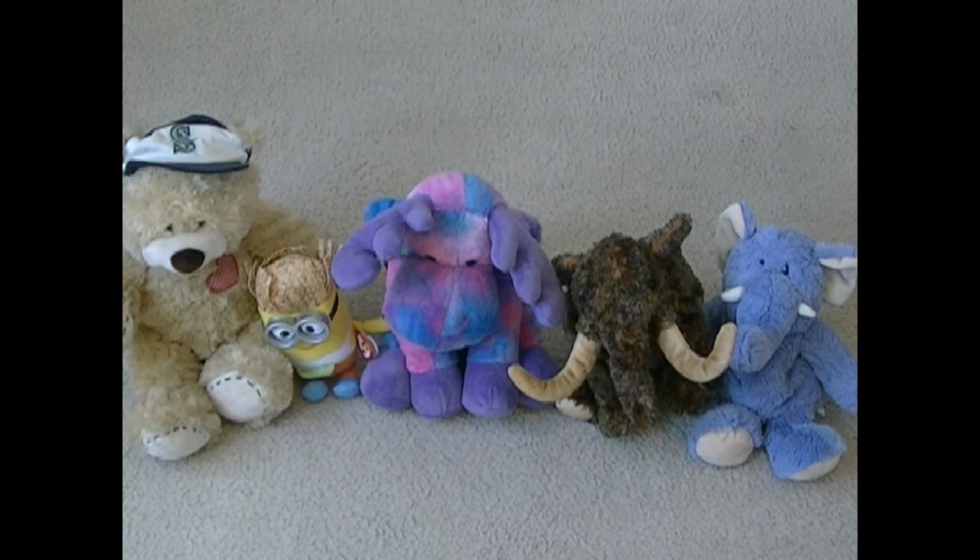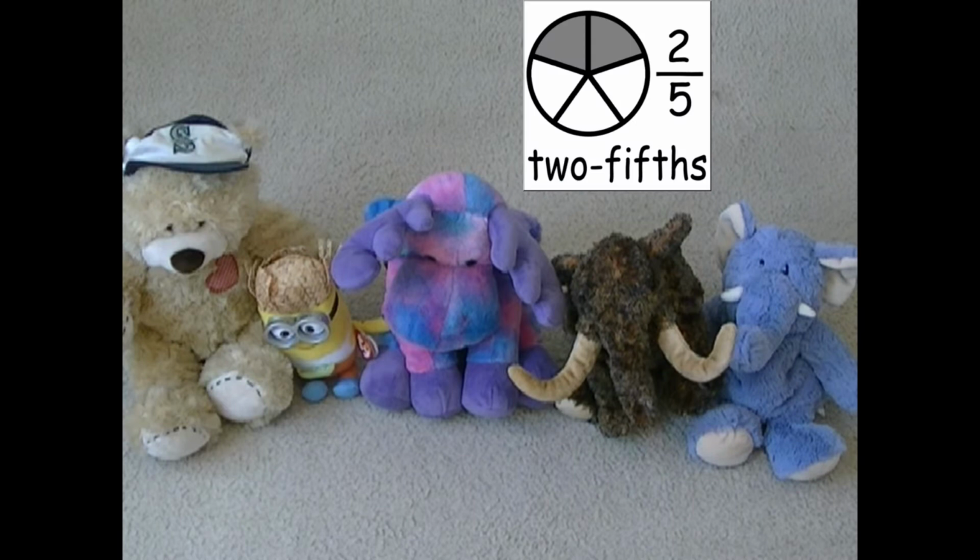If I was going to be talking about how many of these stuffed animals were elephants, then I would say 2 out of 5 were elephants. My number that I'm talking about that are elephants, that's going to go on the top part of the fraction, which is called the numerator. So in this group of stuffed animals, 2 out of 5, or 2/5, are elephants.